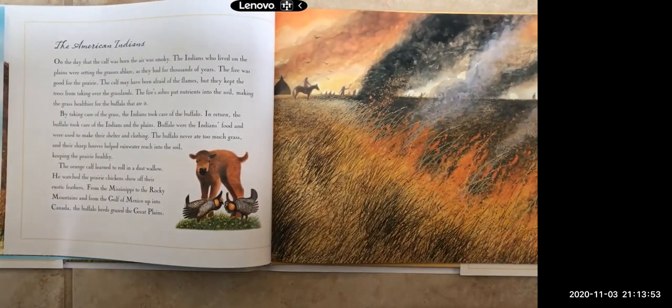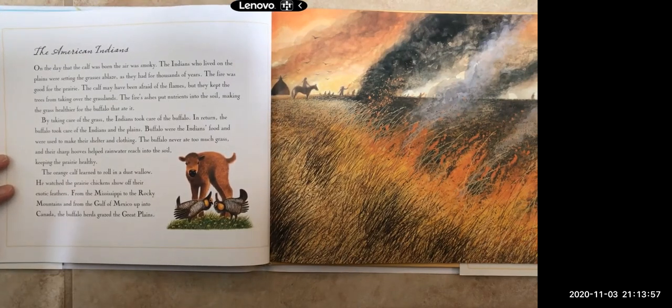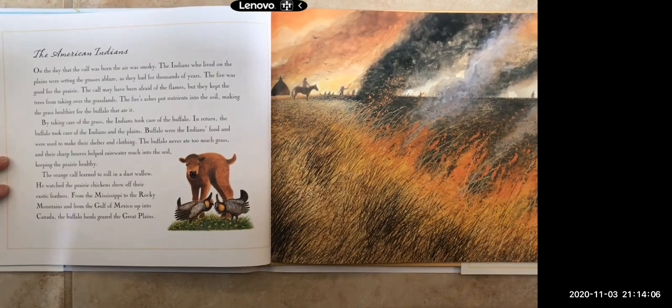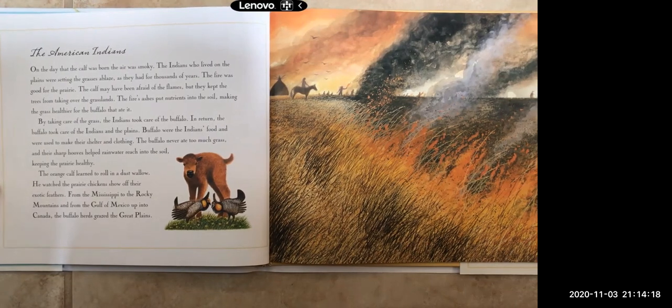The American Indians. On the day that the calf was born, the air was smoky. The Indians who lived on the plains were setting the grasses ablaze, as they had for thousands of years. The fire was good for the prairie. The calf may have been afraid of the flames, but they kept the trees from taking over the grasslands. The fire's ashes put nutrients into the soil, making the grass healthier for the buffalo that ate it. By taking care of the grass, the Indians took care of the buffalo. In return, the buffalo took care of the Indians and the plains.